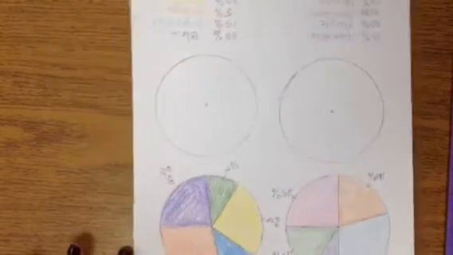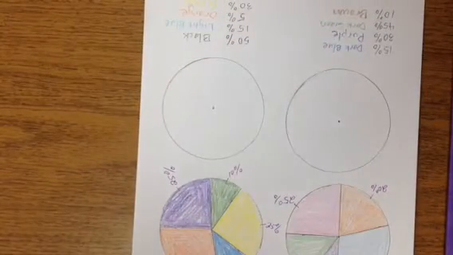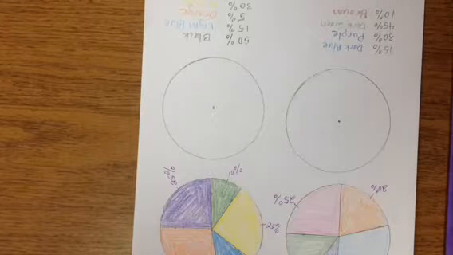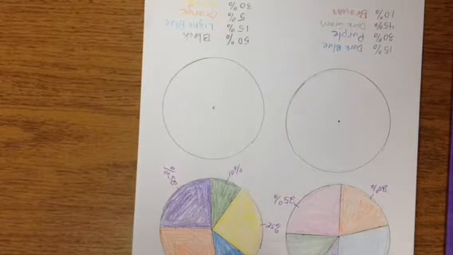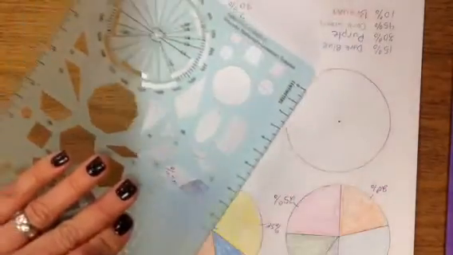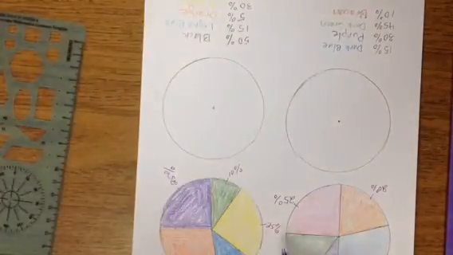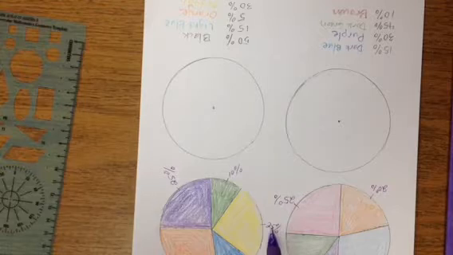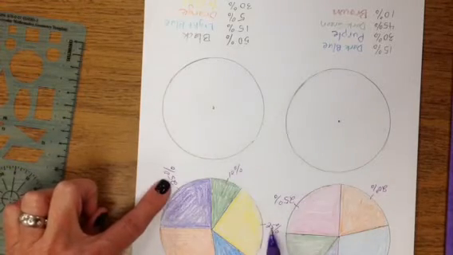Okay, let's stop right here and figure out another way that we can figure out this last one without even using our percent circle. Let's try it and then check it with the percent circle. If I start to add these up, I've got 25 and 25, which is 50.